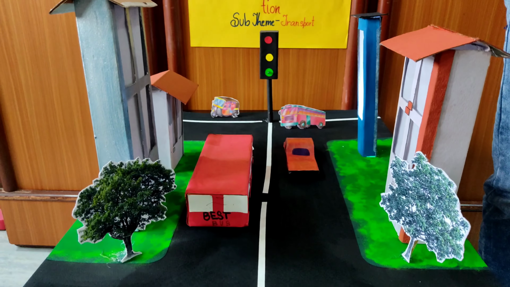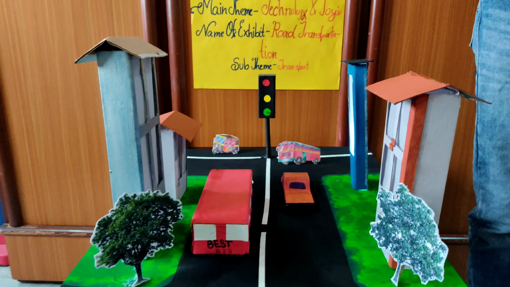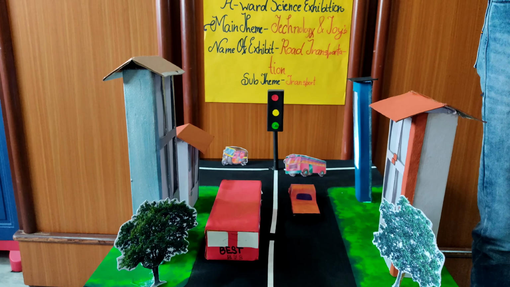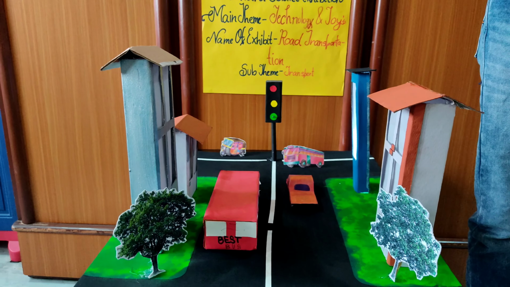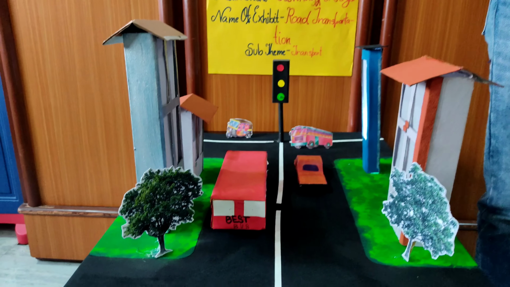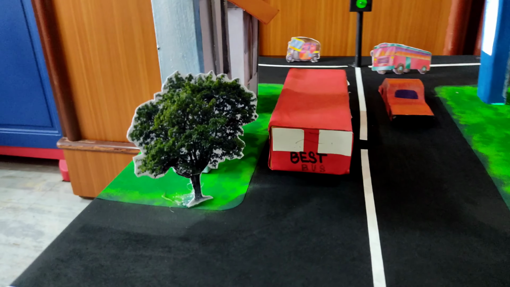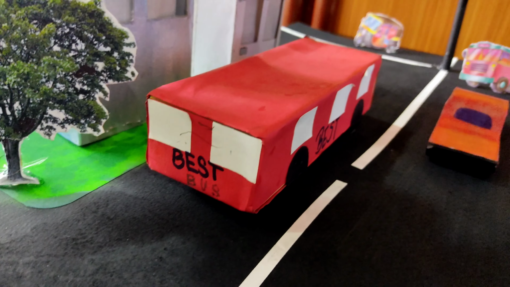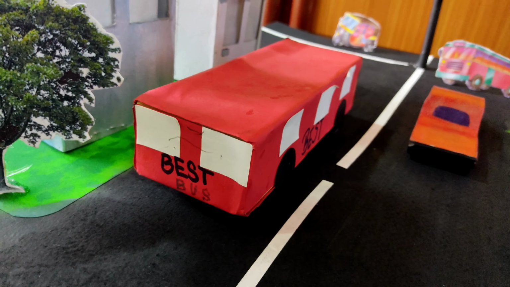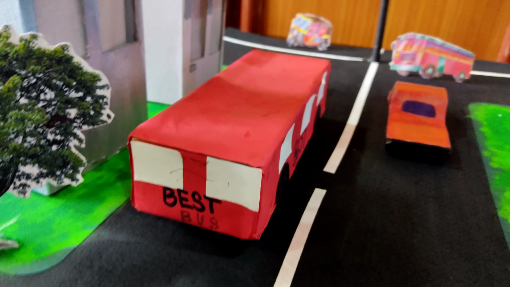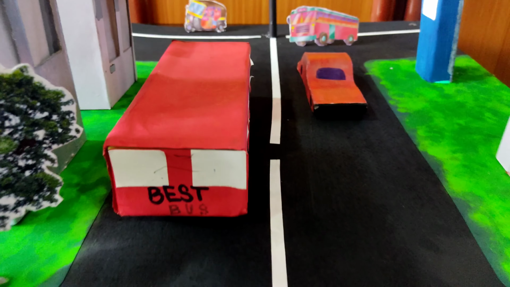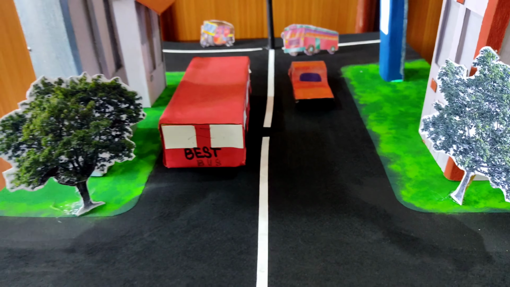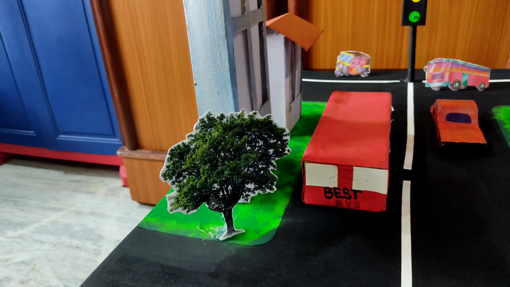There are different types of road transportation, which are public and private transport. The cheapest mode of road transport is public transport, which is public buses. My model represents well-planned roads, located buildings, trees, etc.